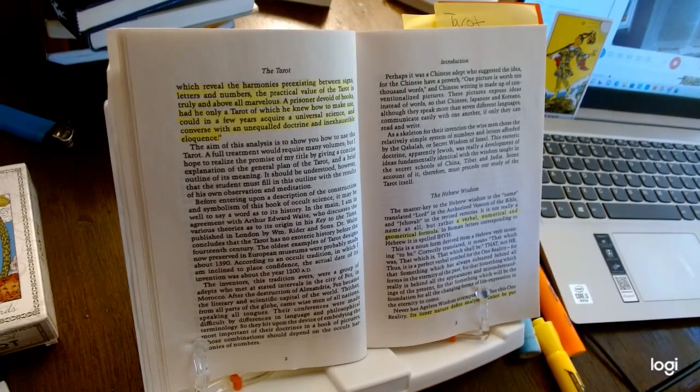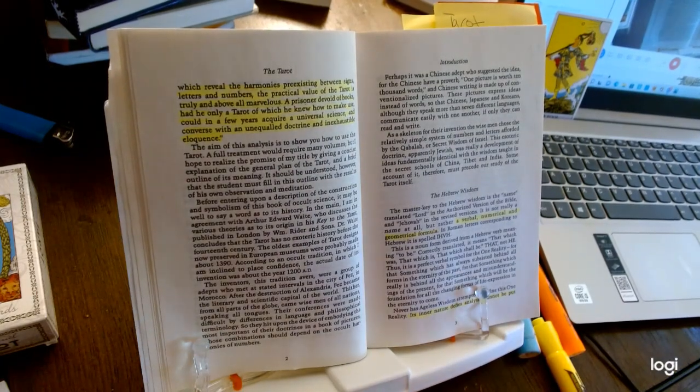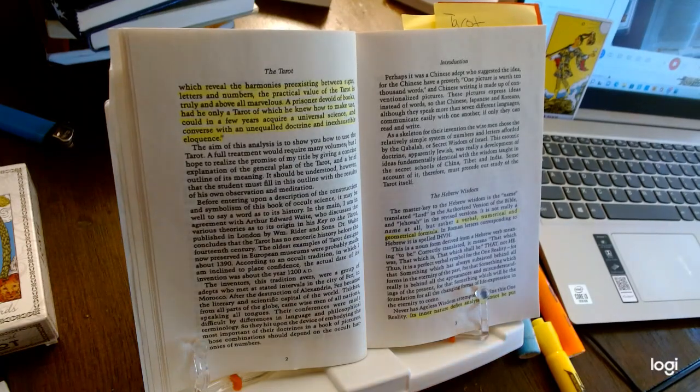The aim of this analysis is to show you how to use a tarot. A full treatment would require many volumes, but I hope to realize the promise of my title by giving a concise explanation of the general plan of the tarot and a brief outline of its meaning. It should be understood, however, that the student must fill in this outline with the results of his own observation and meditation. That's powerful right there, because we have intellectualism and then we have experience.